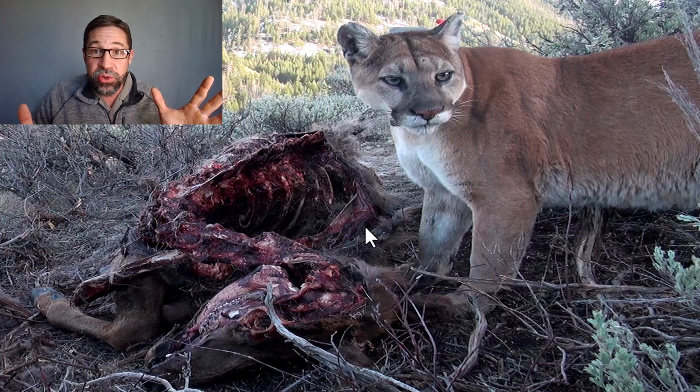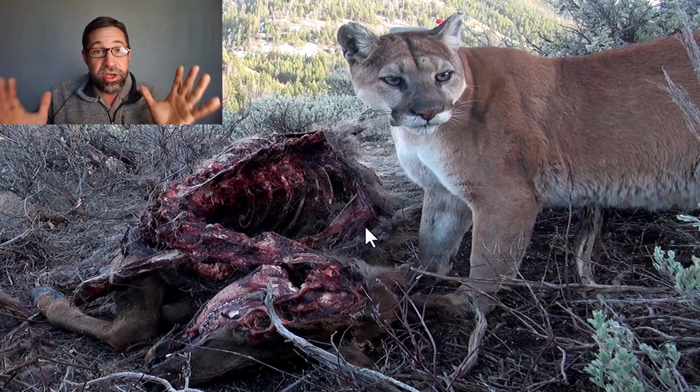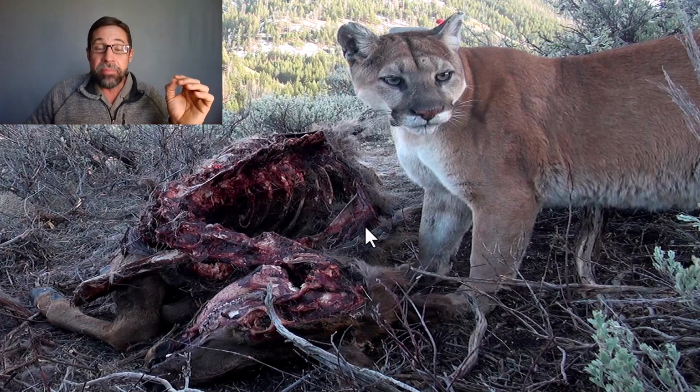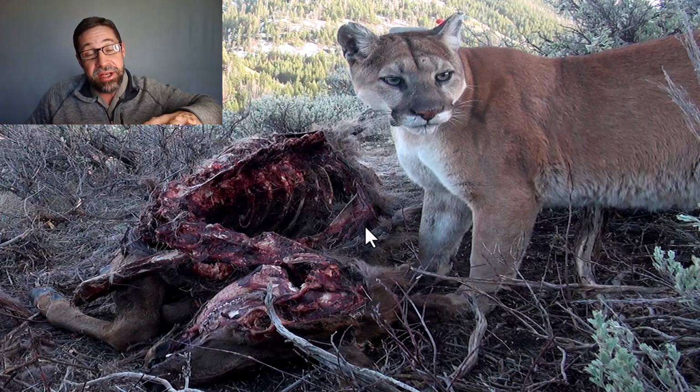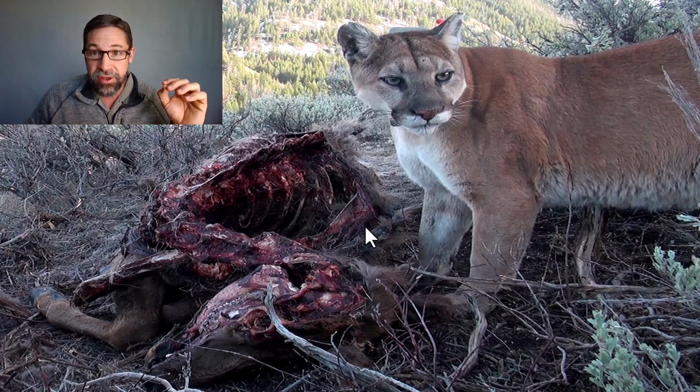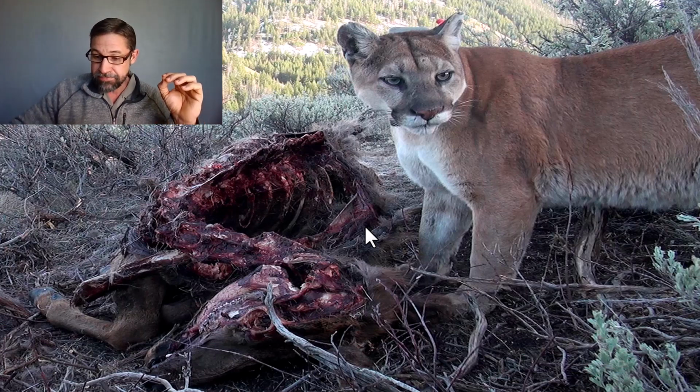I talked to you about the work that I collaborated on out of South Dakota when we talked about the fundamental versus the realized niche. And we established, at least in the Black Hills, that mountain lions can exhibit top-down regulation, suppressing elk calf herds just by their sheer predation rate on the calves. So this is a significant predator of elk.